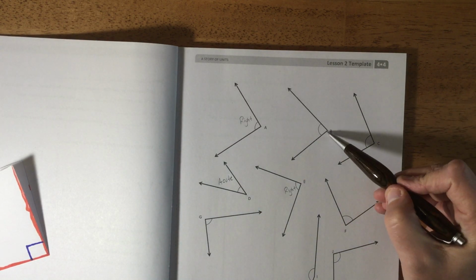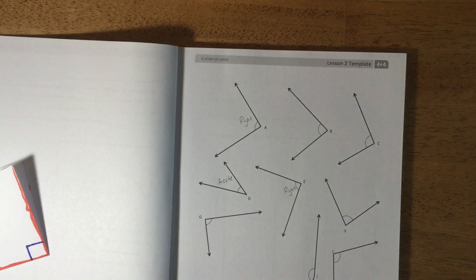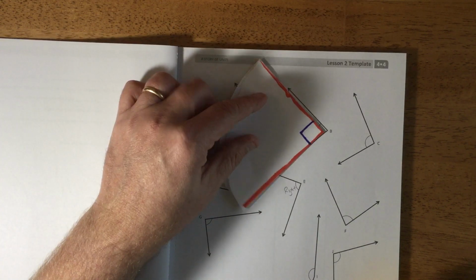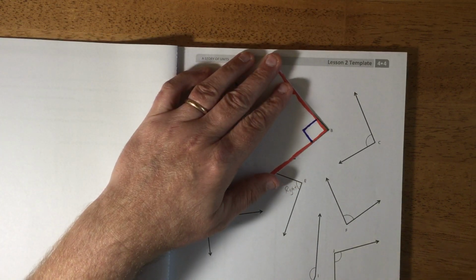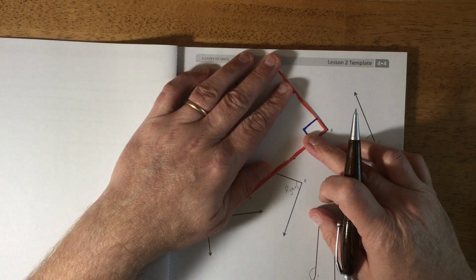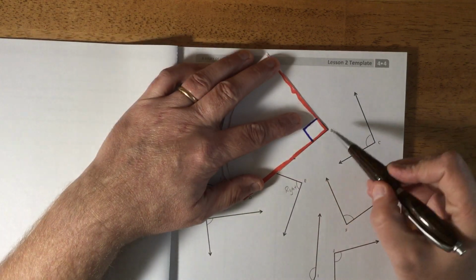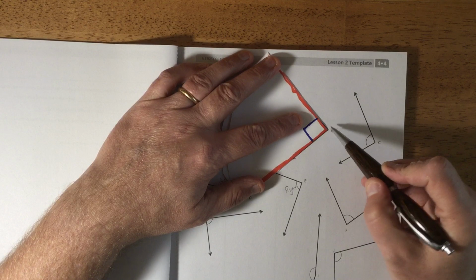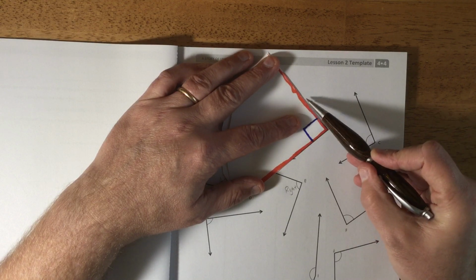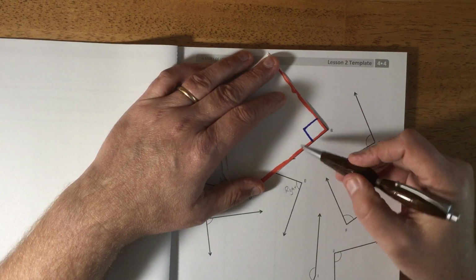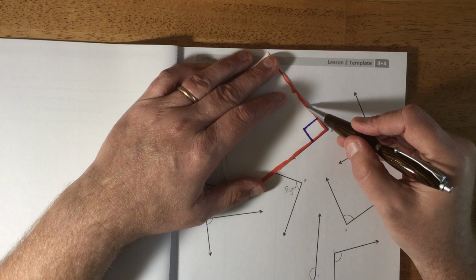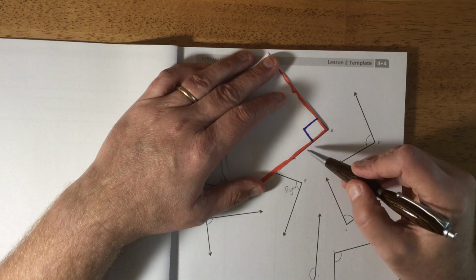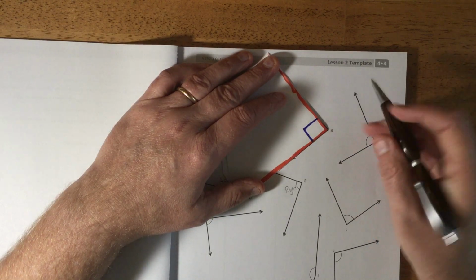And then I get to letter B here. I skipped over B and C. If I look at B, it looks like a right angle when I just look at it with my eyes, but when I actually put the template on it, I noticed that this ray disappears behind it, and so it's really close to 90 degrees, but it's actually a little bit less.